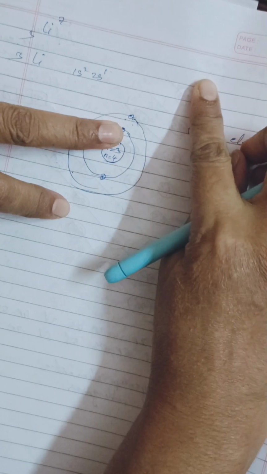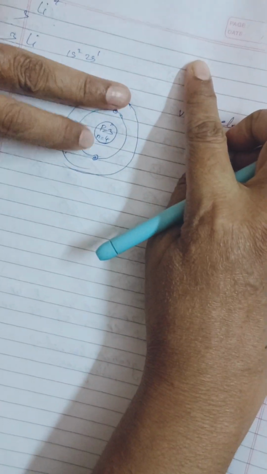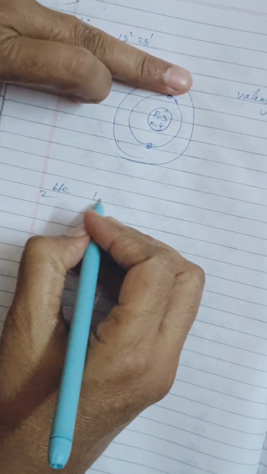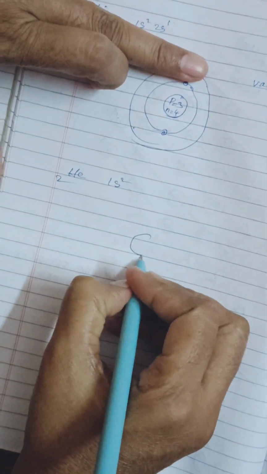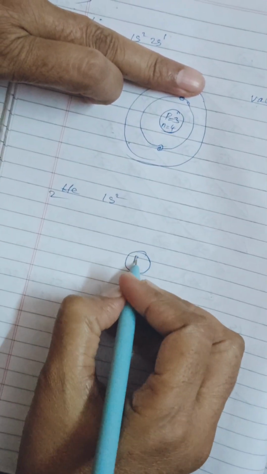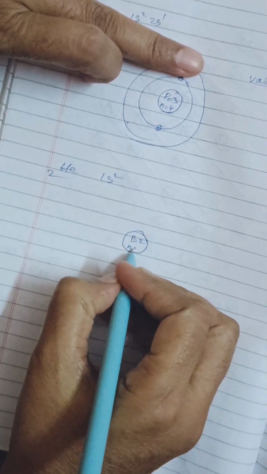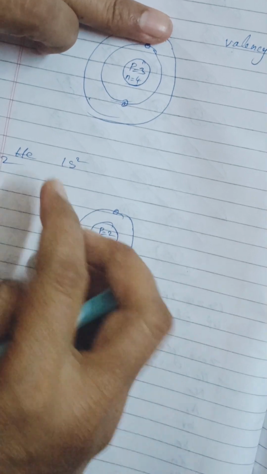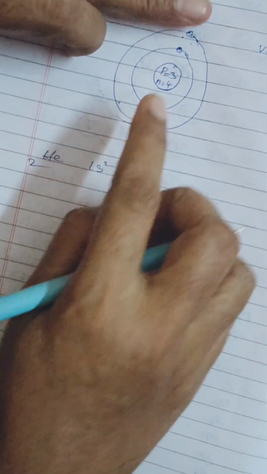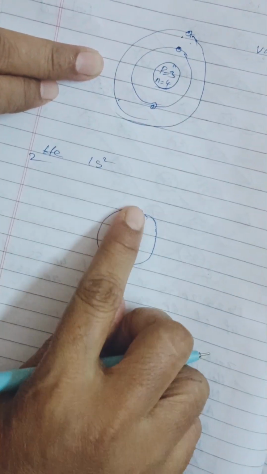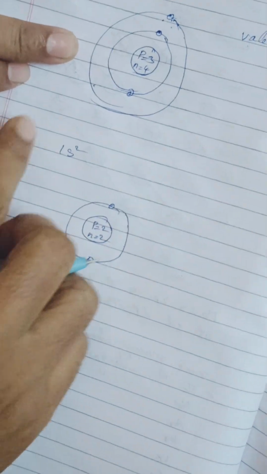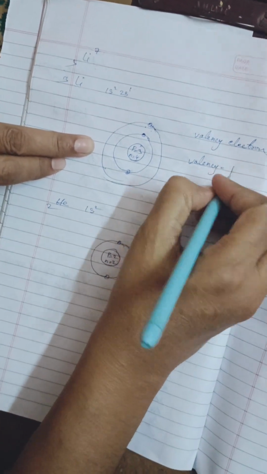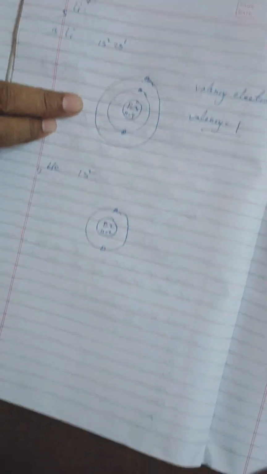Now here you see, in the second orbit there is 1 electron. If it loses this electron, if we remove this electron, it will become like helium. Helium atomic number is 2. Configuration is 1s2. In the nucleus we have 2 protons and 2 neutrons. In the first orbit there are only 2 electrons, so this is stable now. So lithium, by losing 1 electron, can become like helium. That means its valency will become 1. Like that you can go for any other atom.